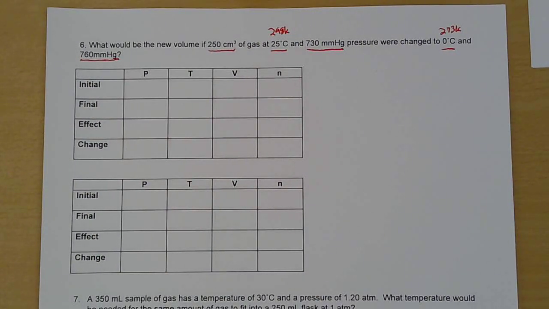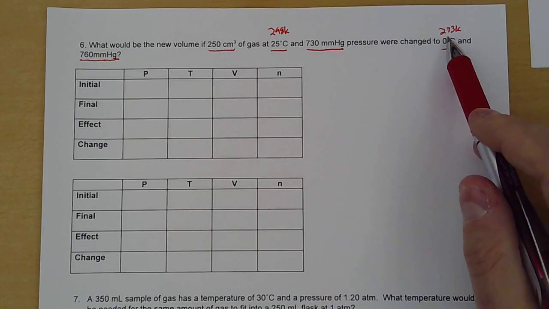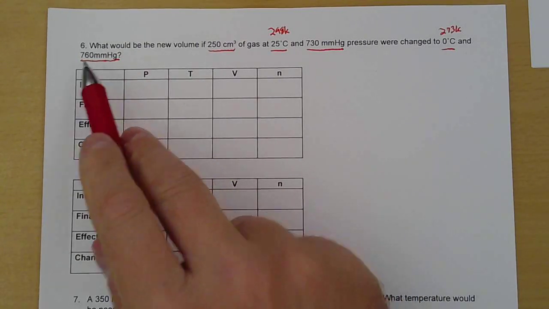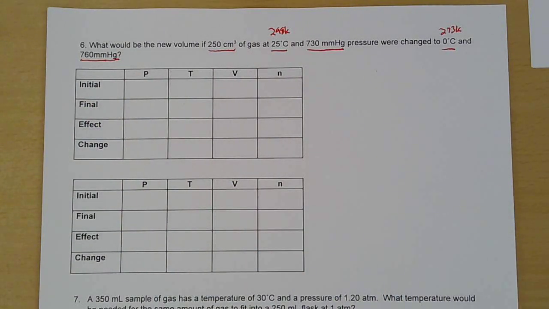And then it changes also to 760 millimeters of mercury. Okay, so what would be the new volume if 250 cubic centimeters of gas at 298 Kelvin and 730 millimeters of mercury of pressure were changed to 0 degrees Celsius, or 273 Kelvin, and 760 millimeters of mercury? Okay, so there's two different changes that are happening here. I'm changing my pressure, and I'm also changing my temperature. So let's just break this down. Just choose one to start with, and we're going to keep changing our volume until we're done with the problem.